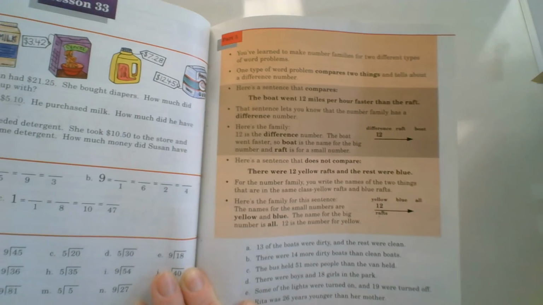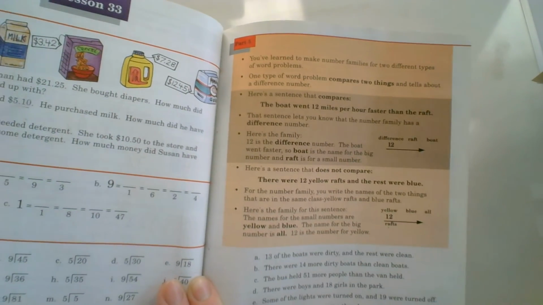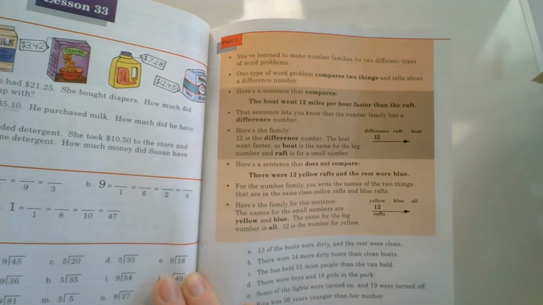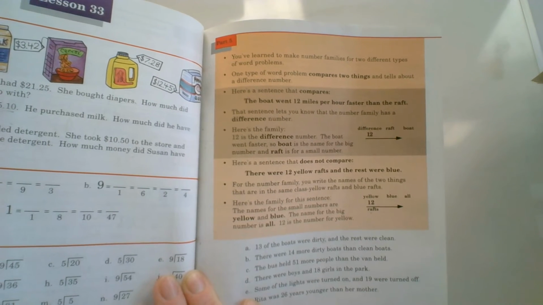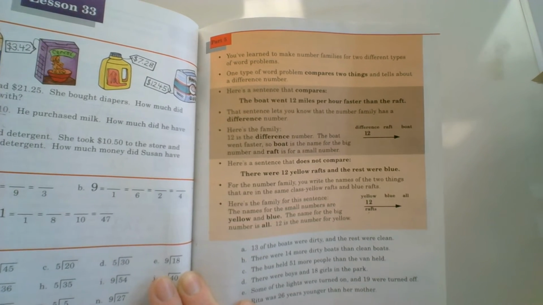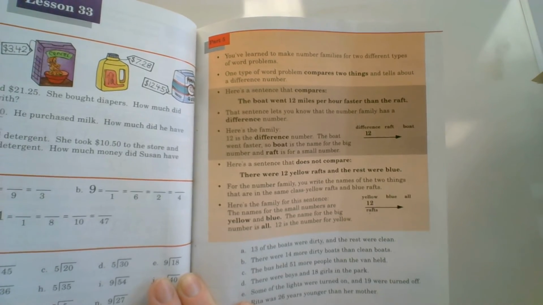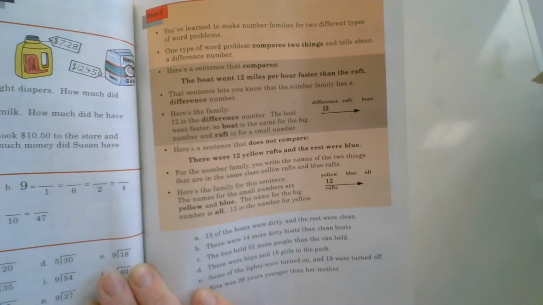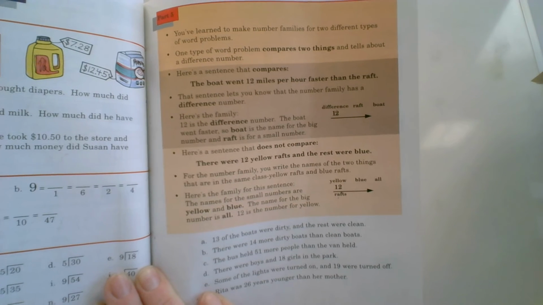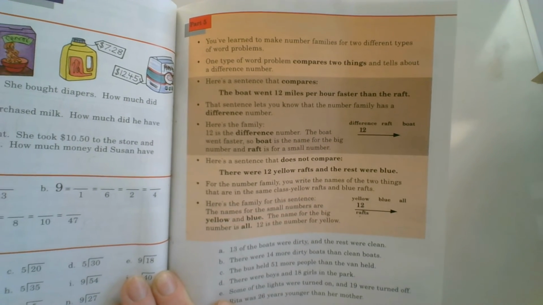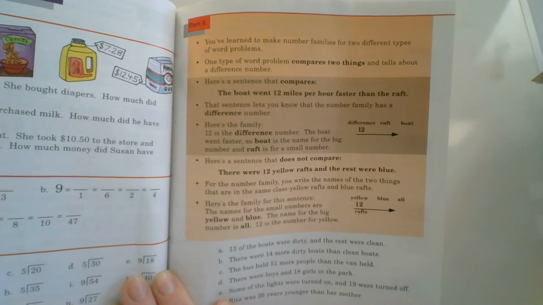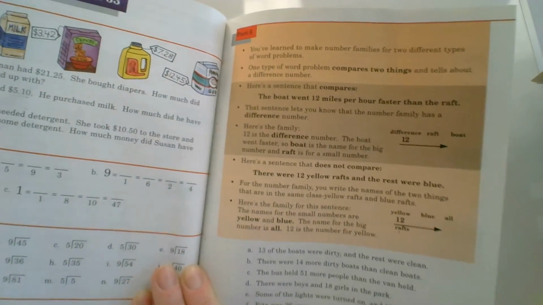There are 12 yellow rafts, and the rest were blue. For the number family, you write the names of the 2 things that are in the same class, yellow rafts and blue rafts. You can see the family for this sentence. The names for the small numbers are yellow and blue. The name for the big number is all. 12 is the number for yellow. Find the items in part 5.